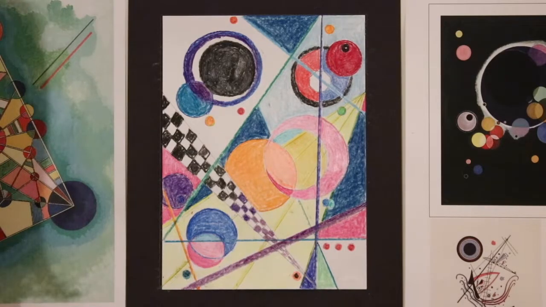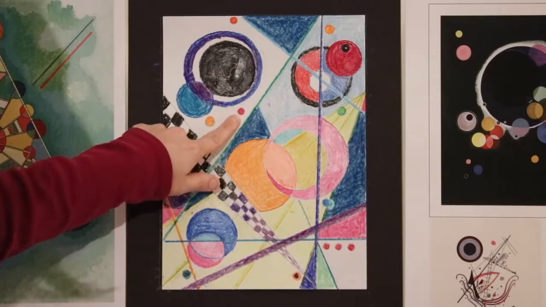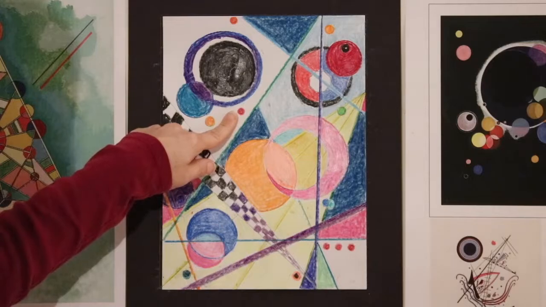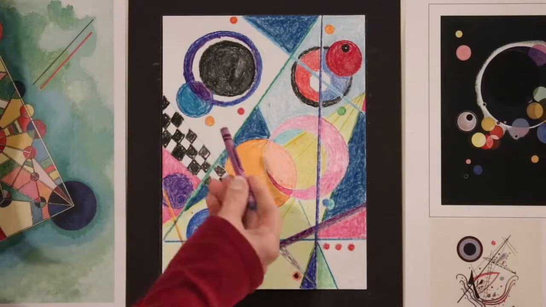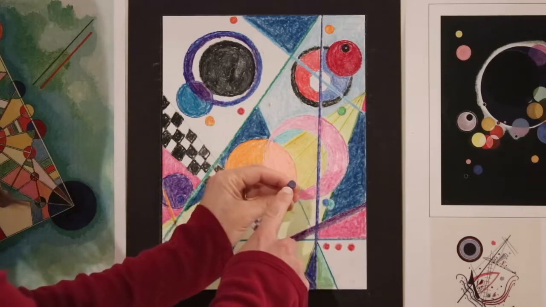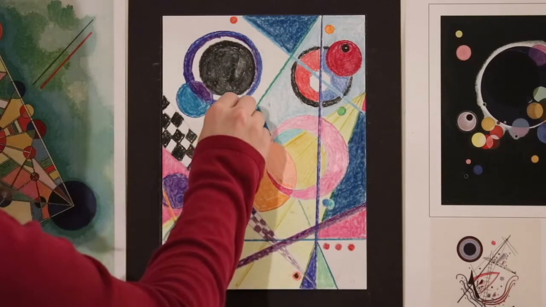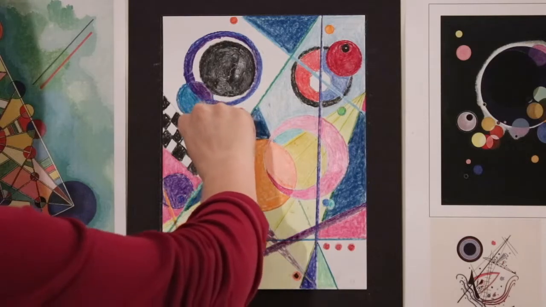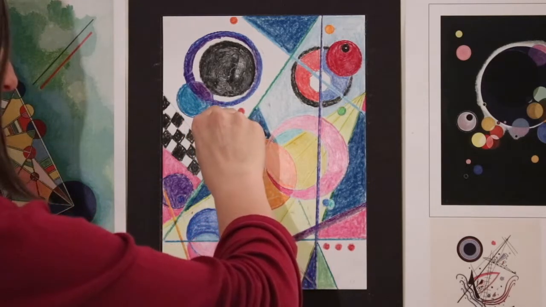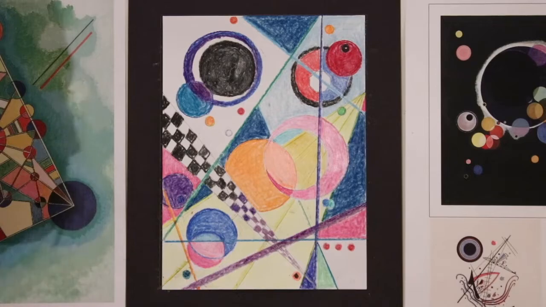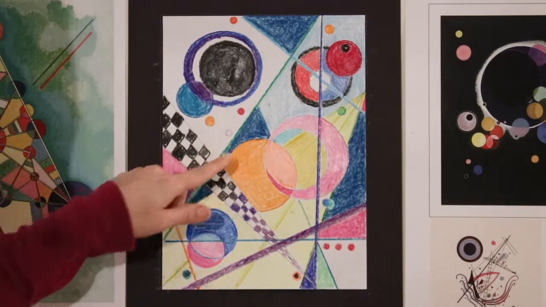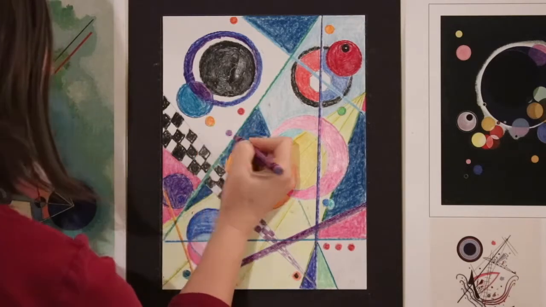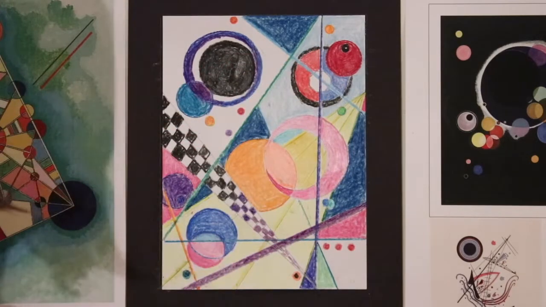So what I want you to do, if you want to know how to make these tiny little circles, what I did was I took a crayon and I used the round end of it, the other side of it from the point, and I just put it on the paper and I twisted it against the paper, and it made a little mark, and so it gave me a nice little circle, and so I can color that in. So you can see I made a bunch of those.